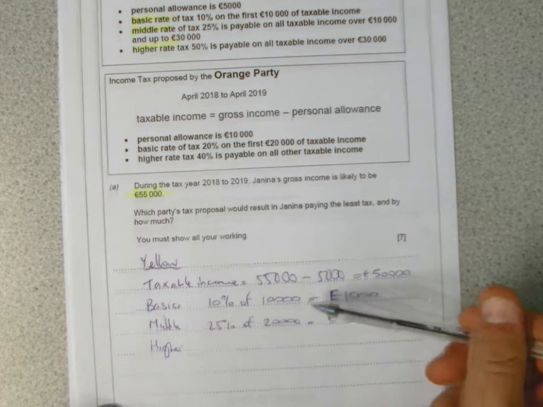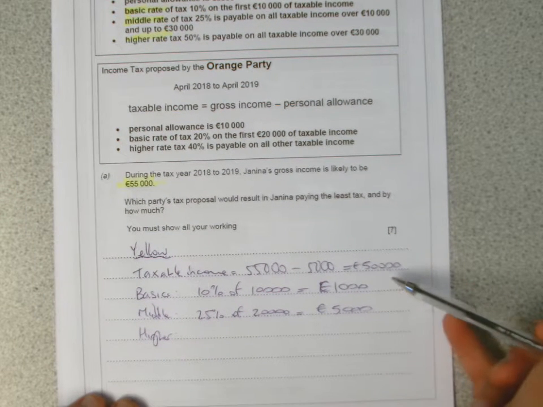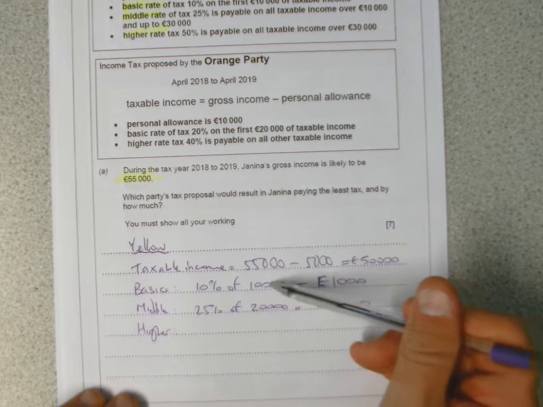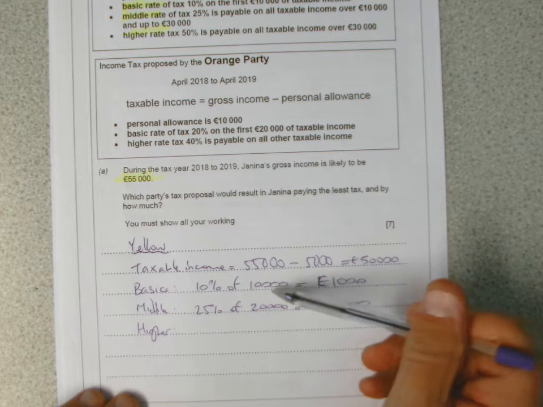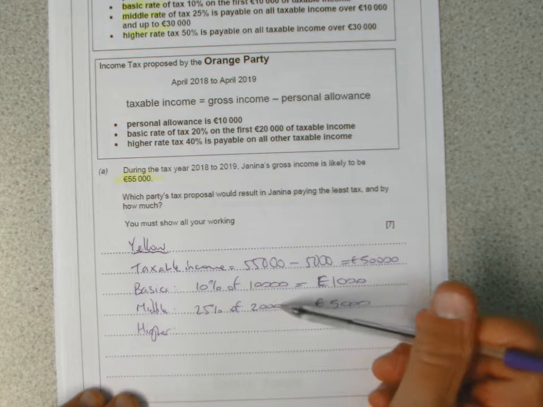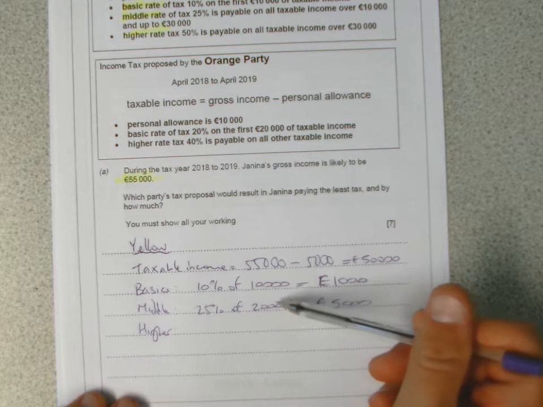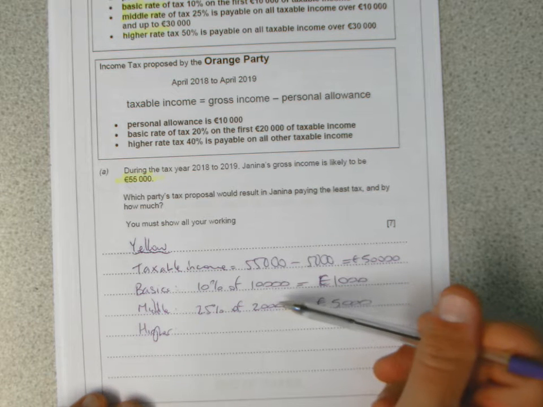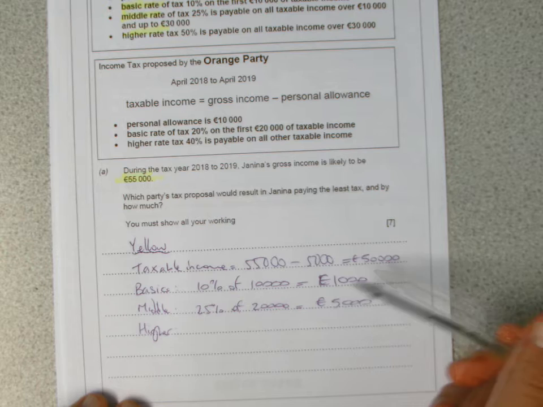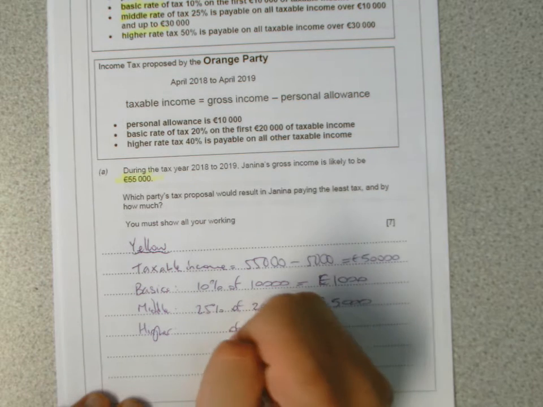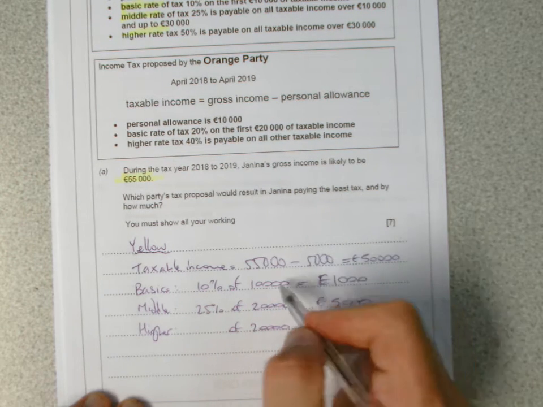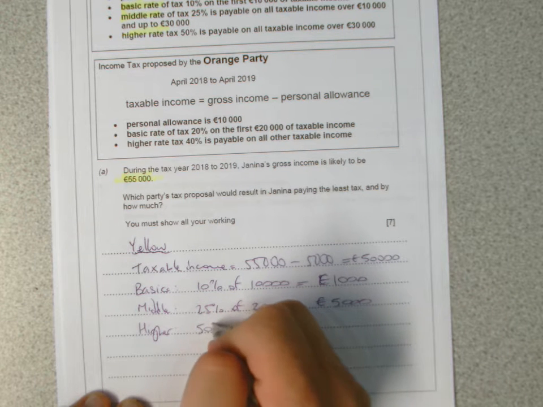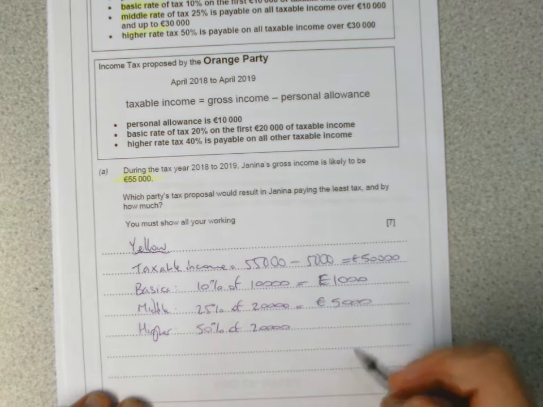Of the 50,000 taxable income, so far we've dealt with the first 10,000 and the next 20,000, so this is the first 30,000. To get up to 50,000, there's going to be another 20,000 to be taxed. The final 20,000 is going to be taxed at 50%.